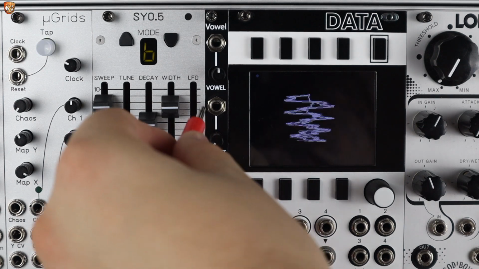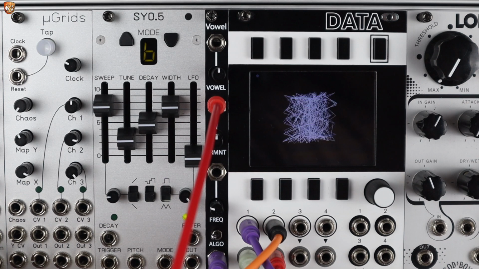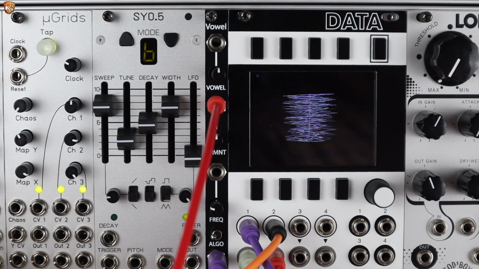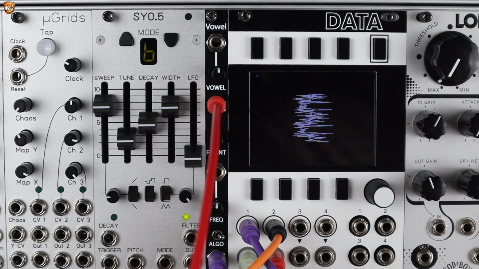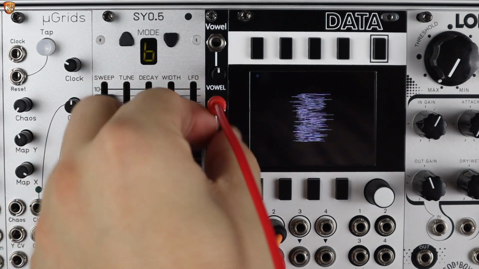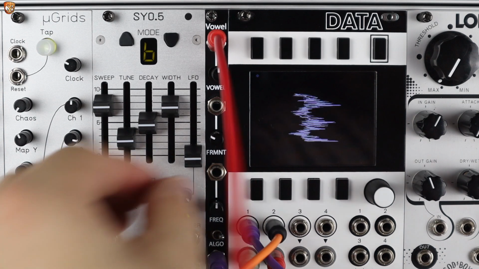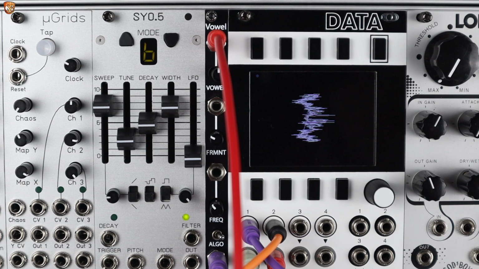Audio rate modulation of Formant. Again, getting that tuning just right on your audio rate modulation. There's a lot of cool overtones. Let's quickly just hear it in that other mode. Likewise, some interesting overtones when you get that tuning right.